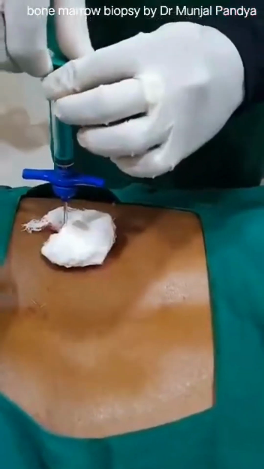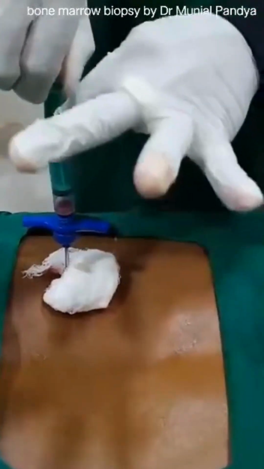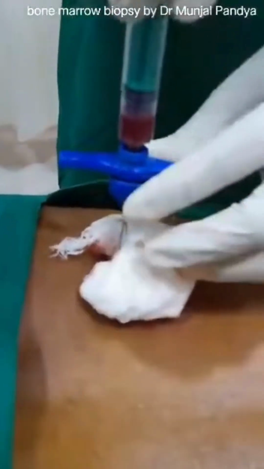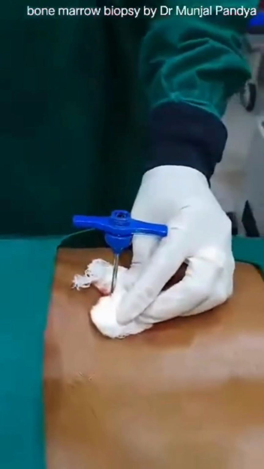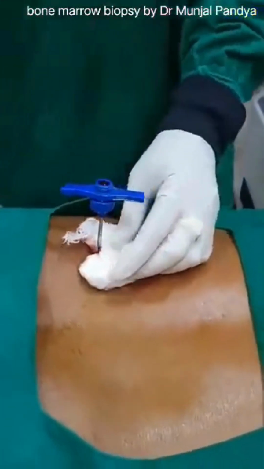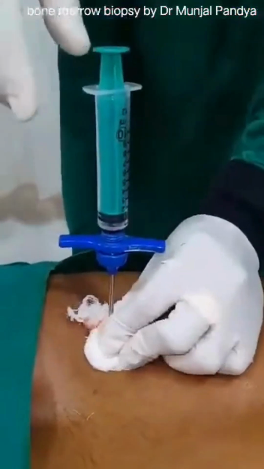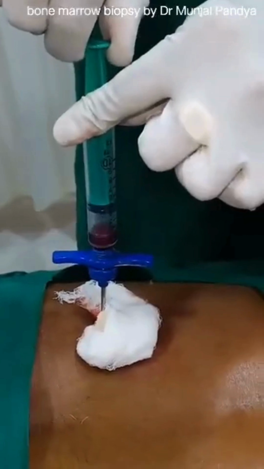Now I am going to suck the bone marrow. You can see the bone marrow here. This is bone marrow. So first we will make a couple of slides for the bone marrow. I am going to give that to the technician, and I will collect even more bone marrow, around 3 ml. We will collect that bone marrow in EDTA and heparin.